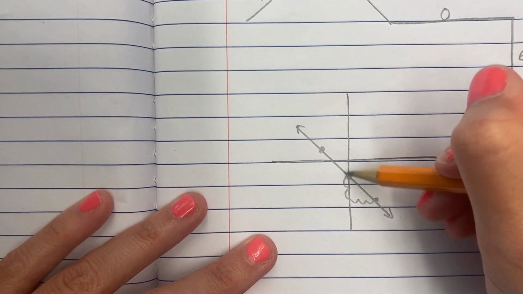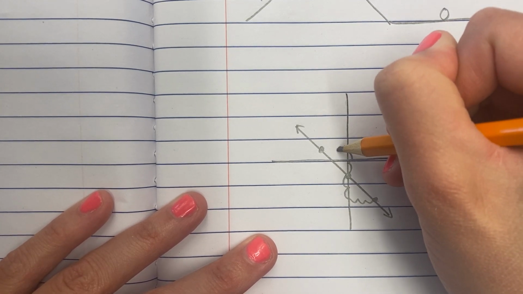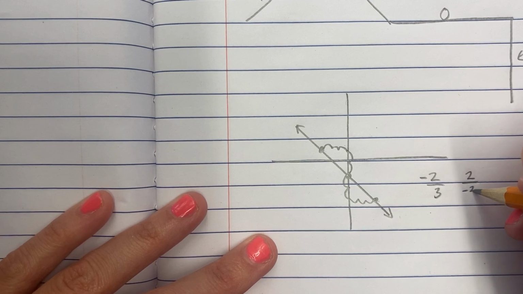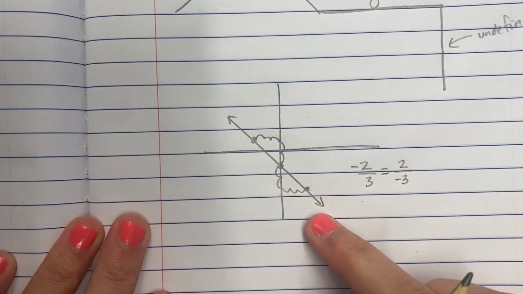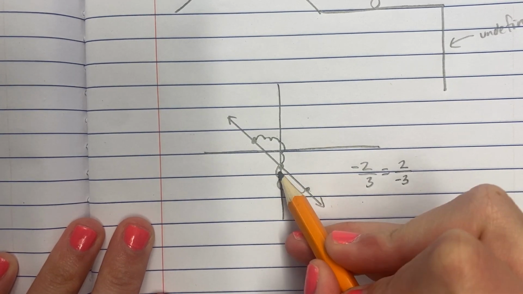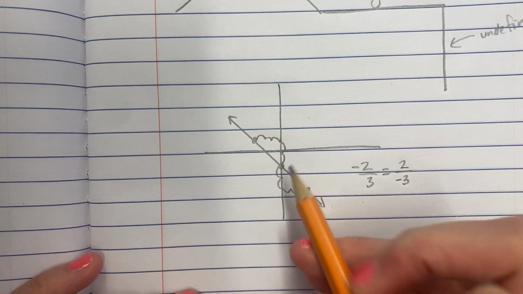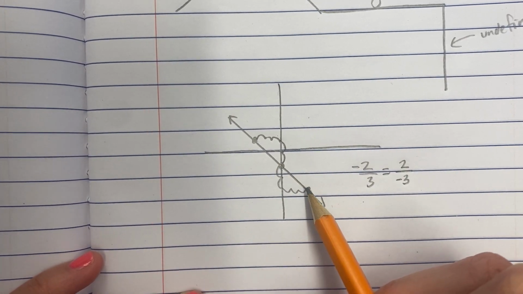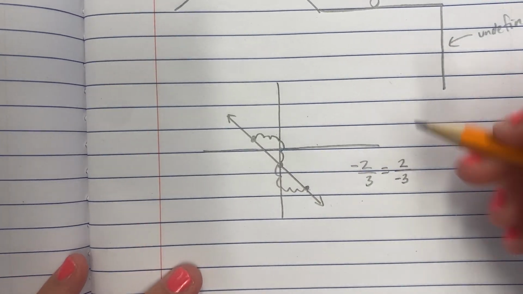Now, you can also count this way. That's totally fine, right? In that case, it would be up 2 and left 3. So up 2 and left 3 is negative 2 over 3, right? So these are actually equal. That's totally fine to count either way. Like I said, Miss K and I usually find a lattice point. We start at the y-intercept and then we find a lattice point to the right. And then it just makes our lives easier because since we're used to going to the right, if we go down, it's negative, and if we go up, it's positive. So that just makes our life easier, but it's totally up to you.